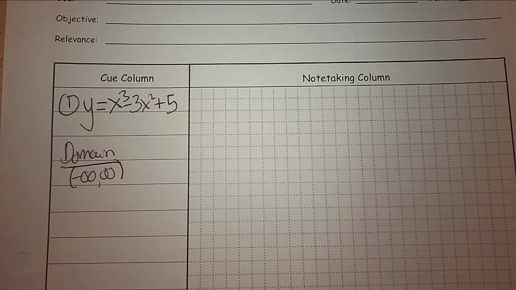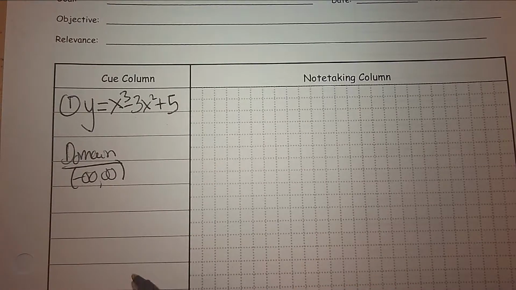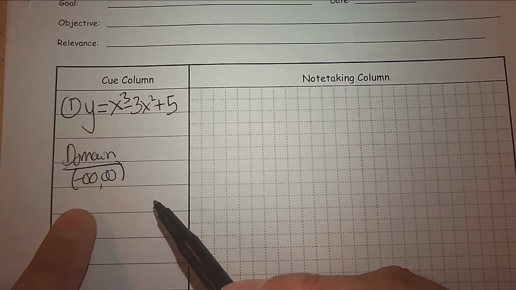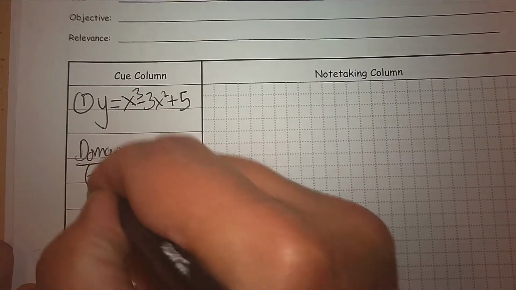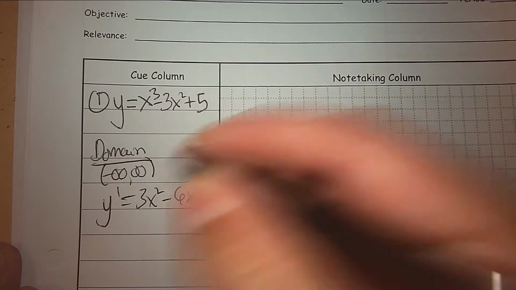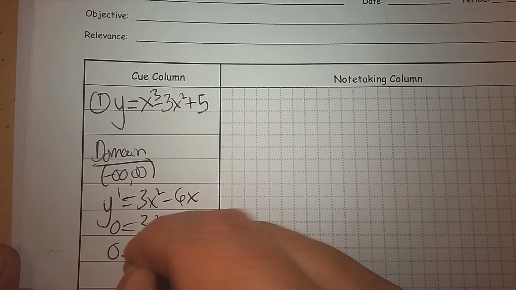This is for you. So what we're doing here is doing assignment 4.4. So we have an equation. I want to analyze it and graph it with calculus. So I'm going to take the derivative. Did you do this already? And get 3x squared, take away 6x. Take that and make it equal to 0, and then I'm going to solve by factoring.